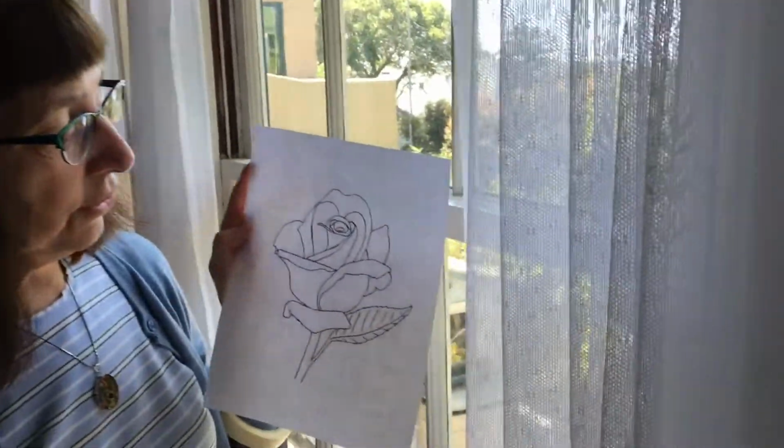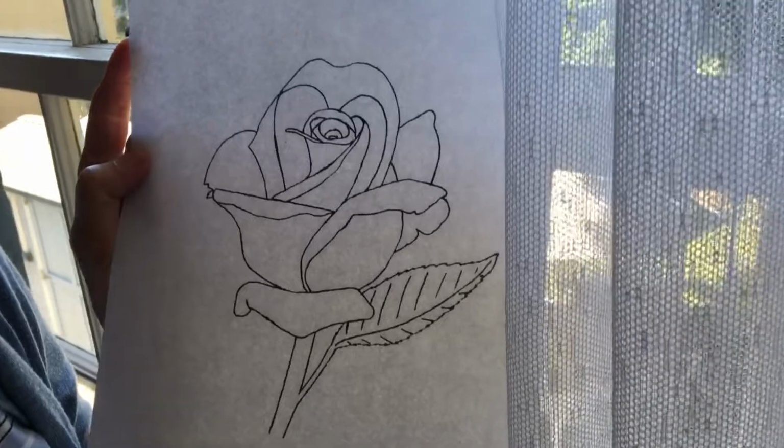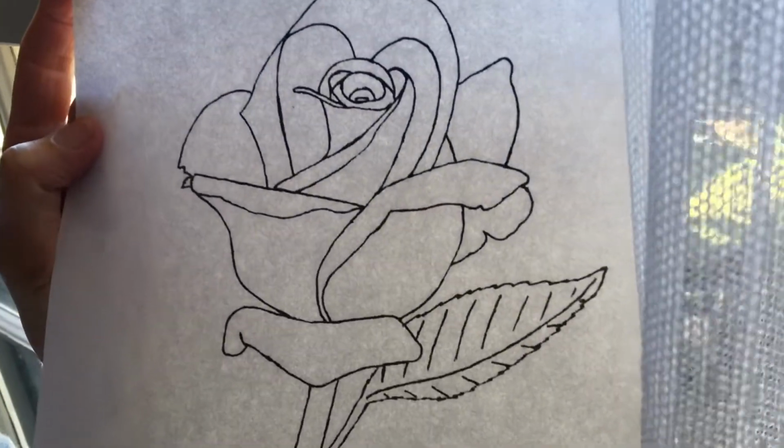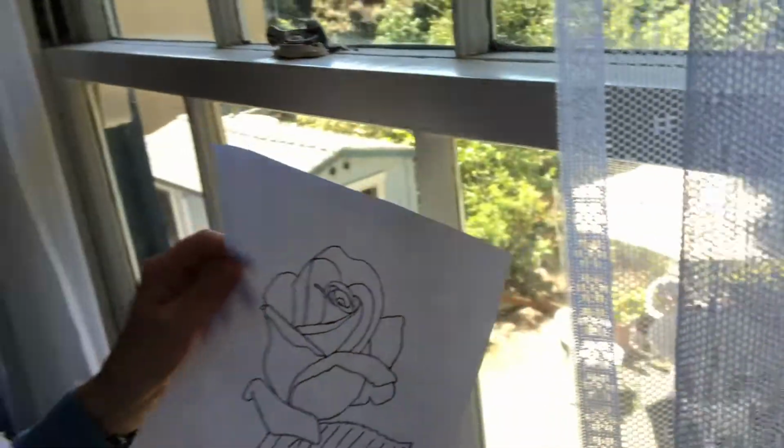Hi, I have another art project for you today, and this project is really fun. You need a very simple line drawing to work from. You can either make a line drawing yourself, or you can print one out on your computer by going into Google Images and just typing line drawing. For example, I wanted to do a flower, so I said flower line drawing on the computer, and it came up with lots of different things, and I picked one that was pretty simple.